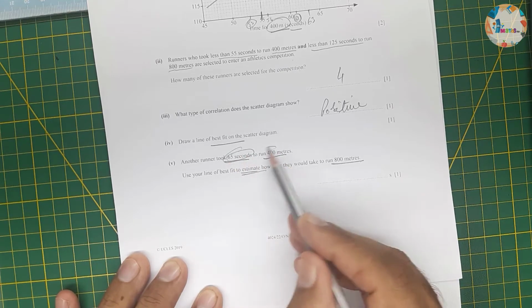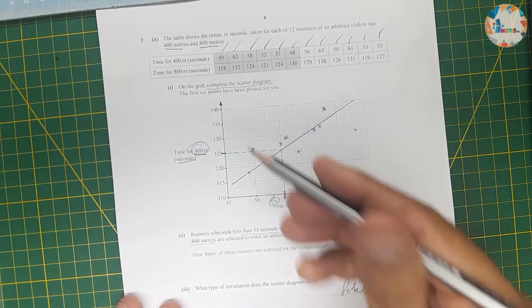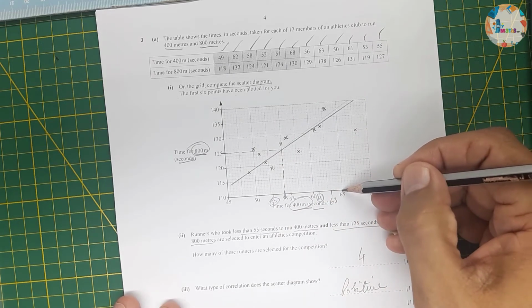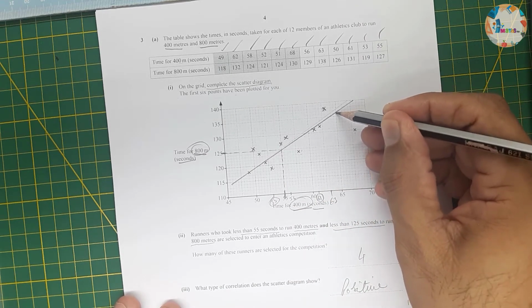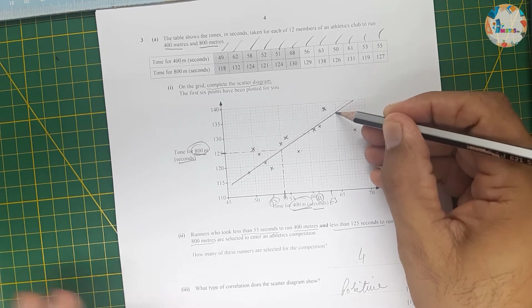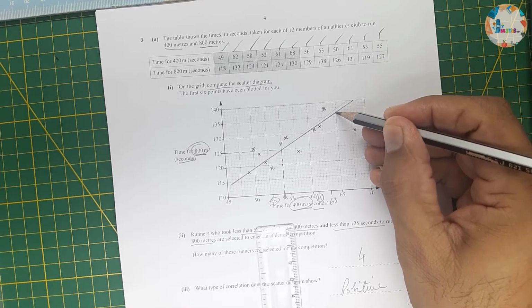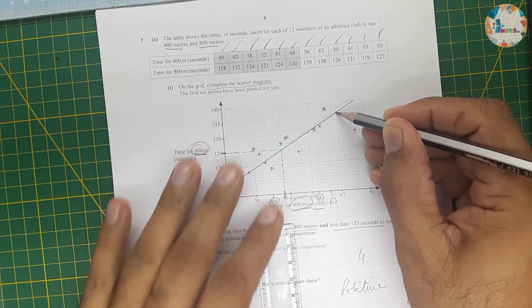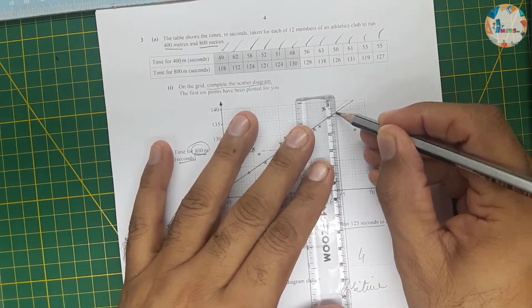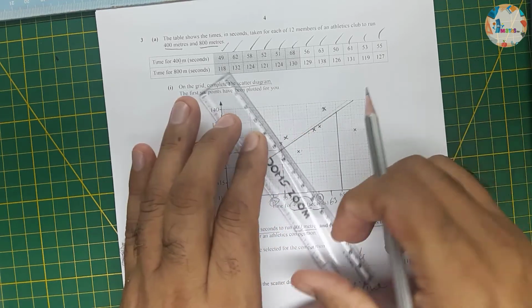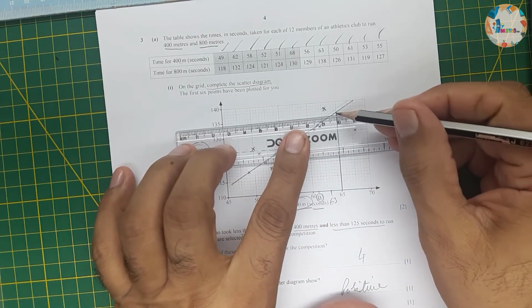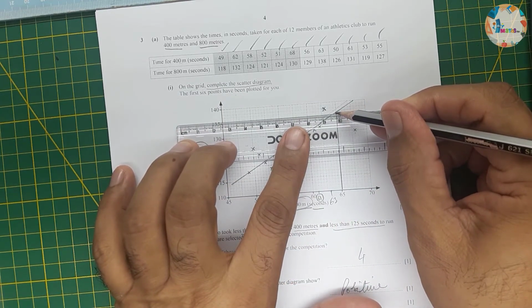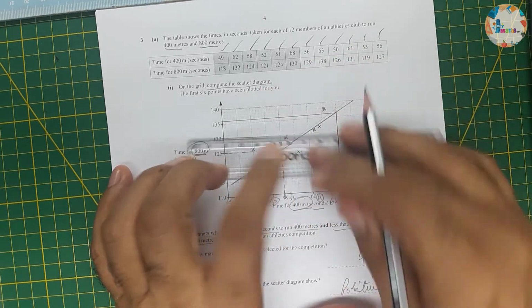So 65 seconds for 400, we will check. 65 for 400 is this much. This will be a reference we can take from here. We take the reference from this side, which is 65, and from this side we can draw a line like this one.